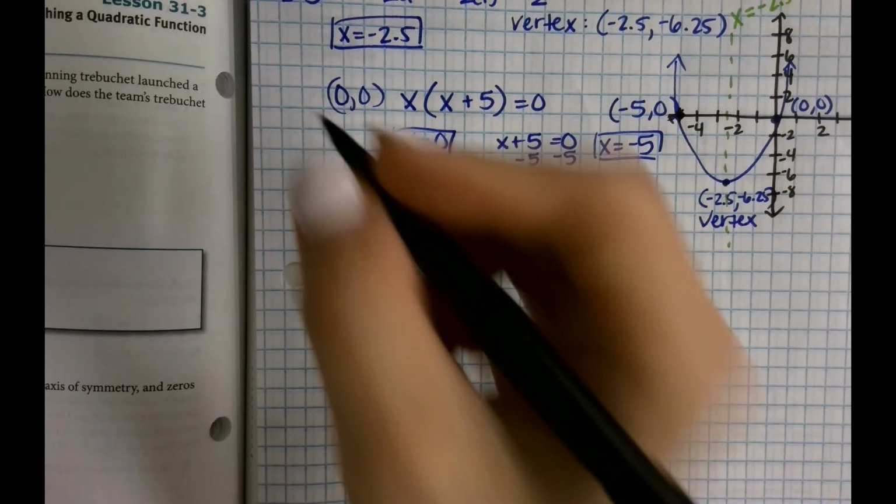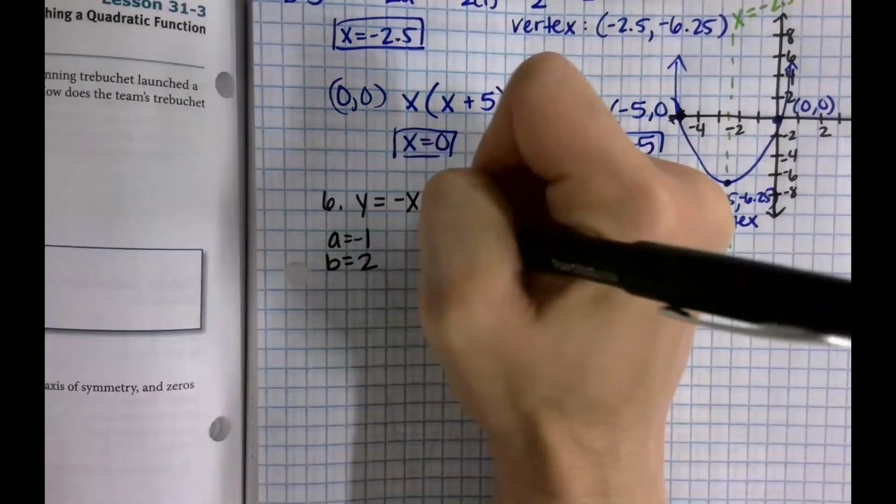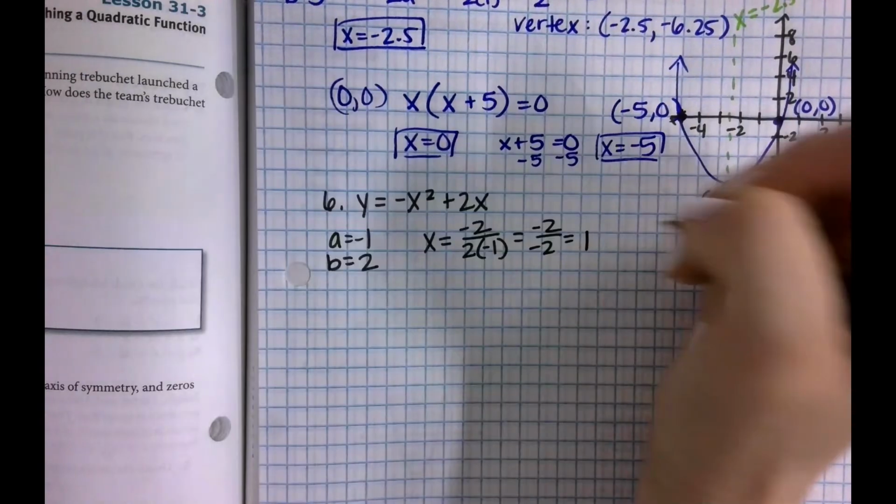So that kind of gives me b equals 2. Plug it into our axis of symmetry, negative b, so negative 2 over 2 times a, negative 1. So our axis of symmetry is x equals 1.